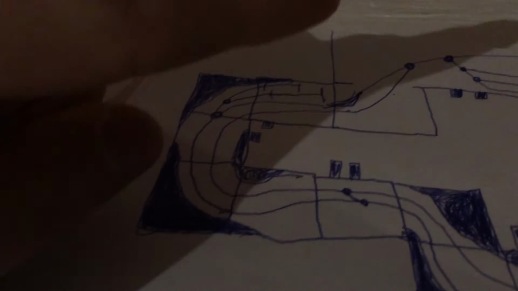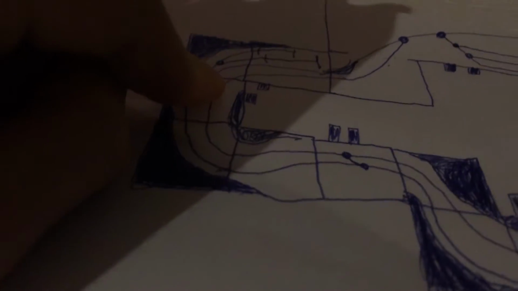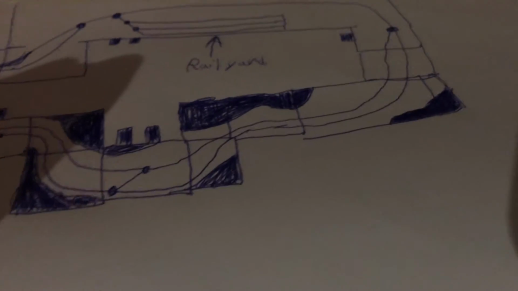They enter this curve, and as you can see, there's lots of shade in corners of the layout. I don't think I mentioned this, but that's where I'm probably going to put hills, and I'm not going to put hills on the inside. So the trains come. This layout's going to have a lot of curves.